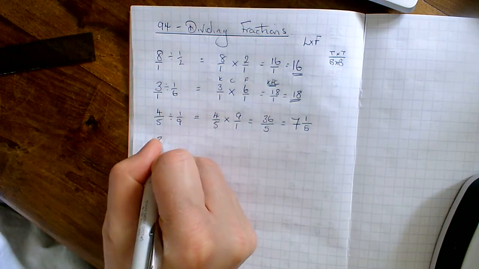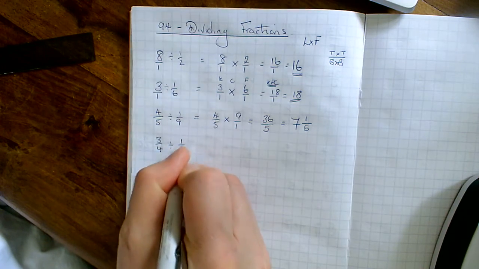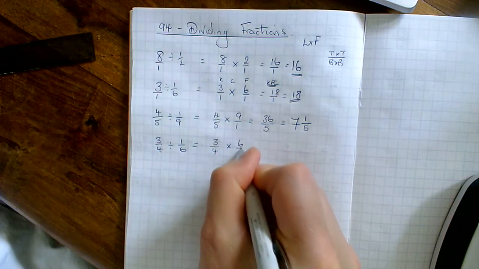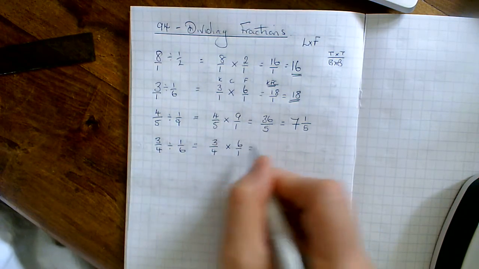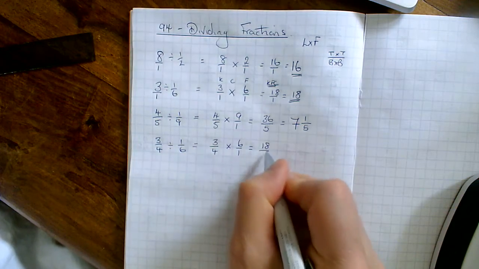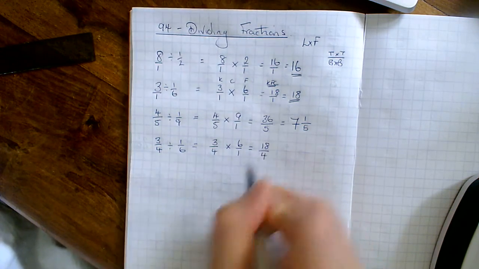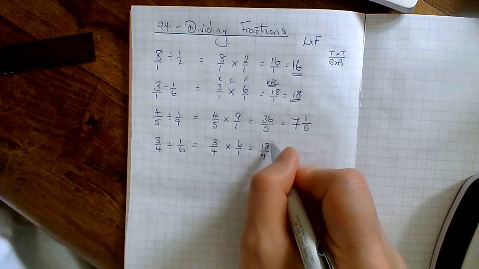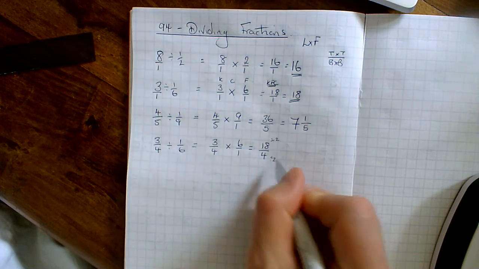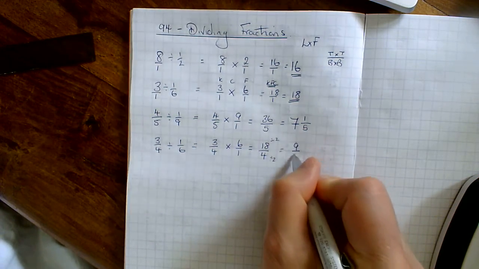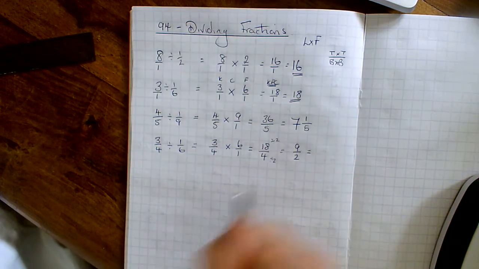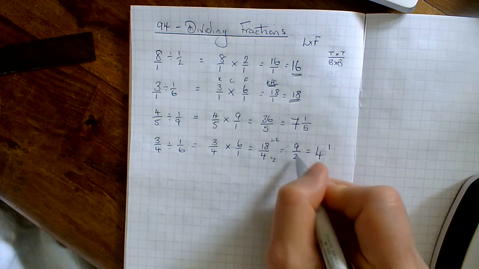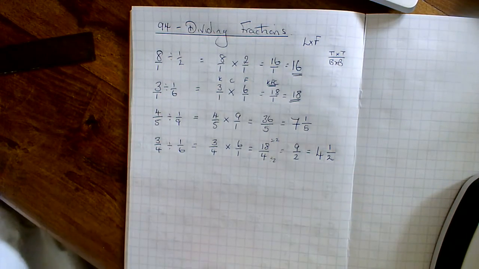Next question is 3/4 divided by 1 over 6. Keep the first fraction, times, flip the second fraction, do the multiplication. 3 times 6 is 18, 4 times 1 is 4. Okay. Now I notice I can cancel this down, so I'm actually going to cancel this down before I do the conversion. I can divide this by 2 and I can divide this by 2, so I can cancel that down to 9 over 2. And now I do the conversion out, so 2 goes into 9 4 times, and there's 1 left over because 4 2s are 8. I wanted to get 9, and I was dividing by 2, so it's 4 1/2.